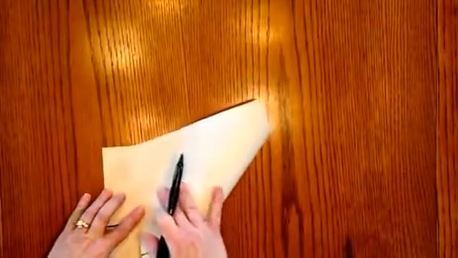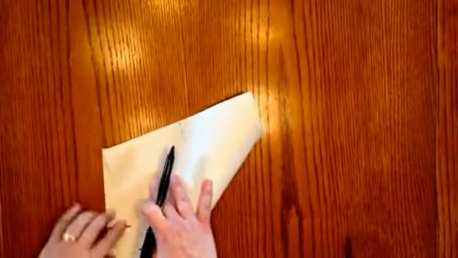But if I try to take this corner and fold it over here, as you can see, that is not going to form a line of symmetry. Same thing if I try to go that direction, it won't work. Okay? So that's one way we can find lines of symmetry.